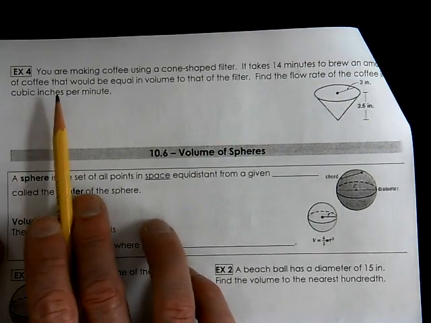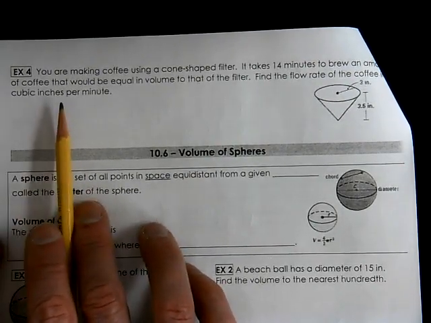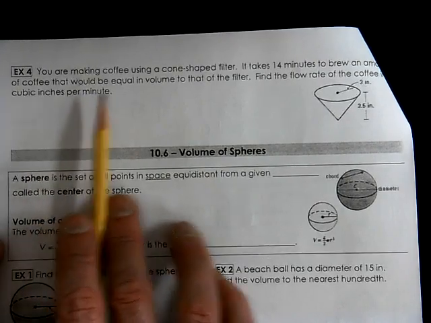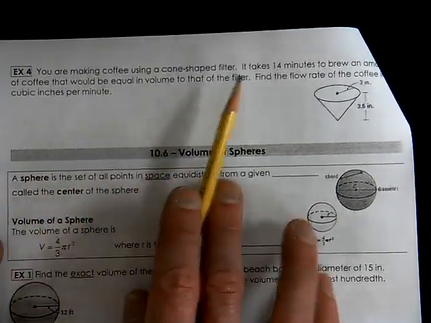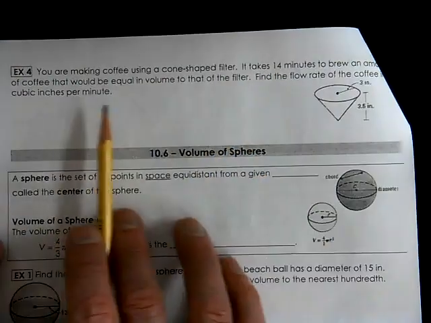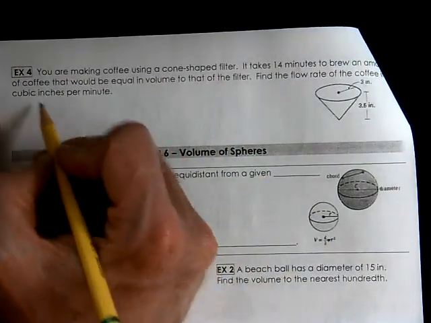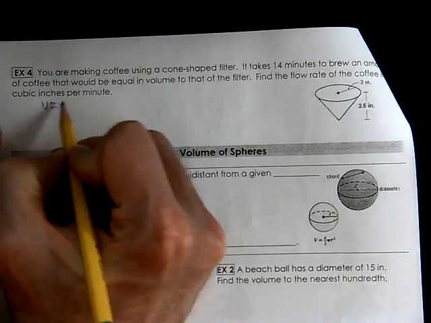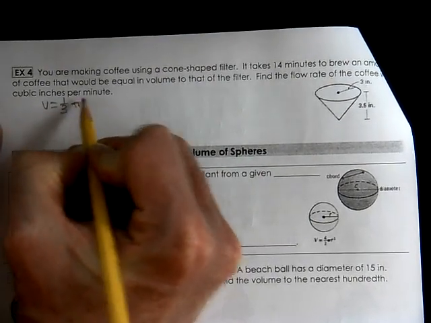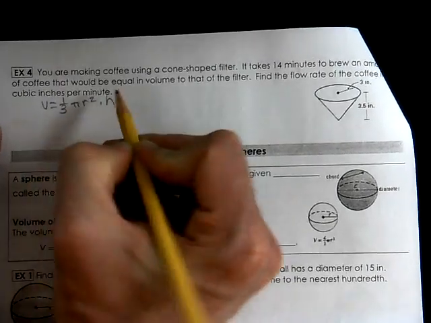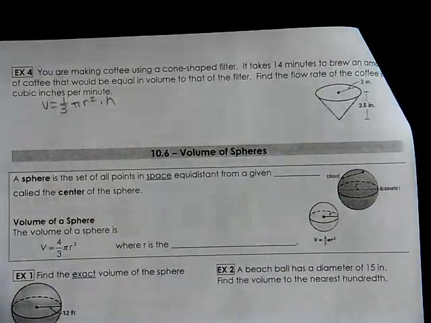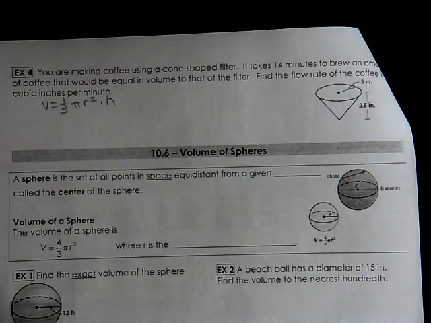So we want to find the cubic inches, we want to find the volume, then we're going to divide it by the number of minutes. How many minutes takes 14 to go into all of those cubics? So the volume equals 1/3 pi r squared times h. Notice I write the formula every time.